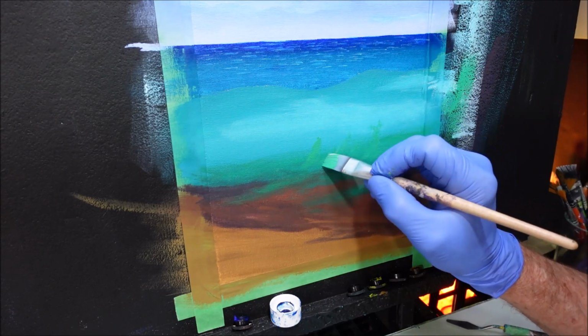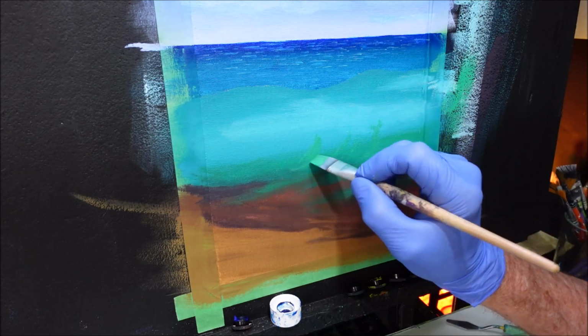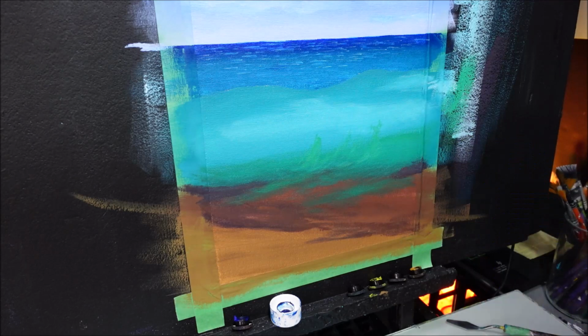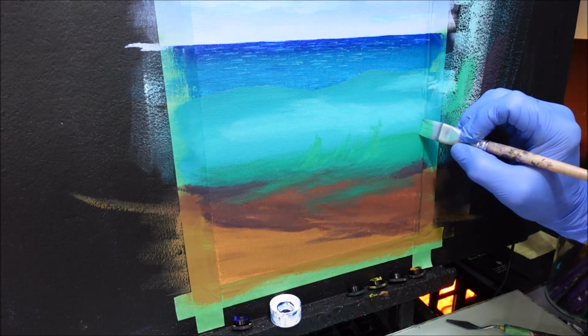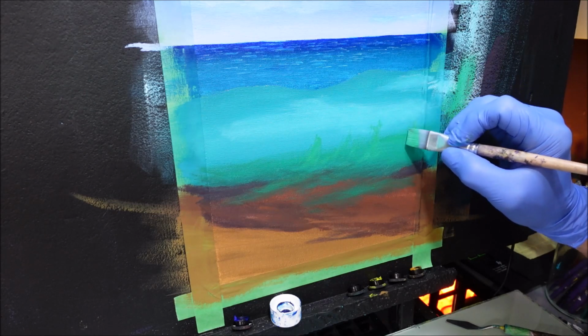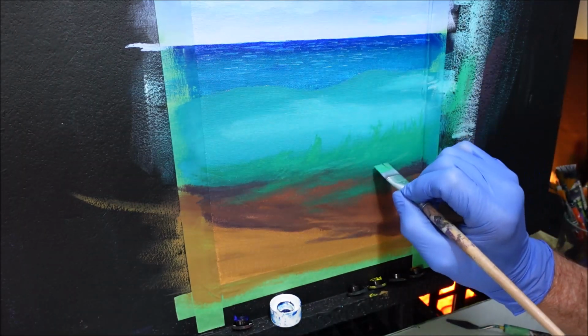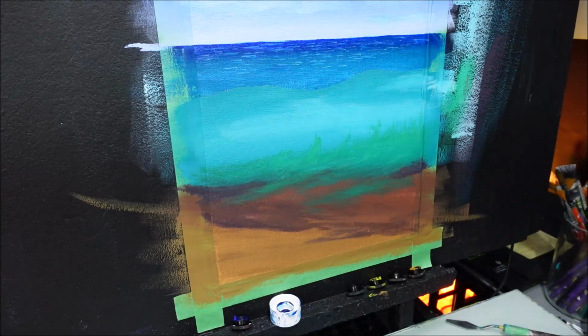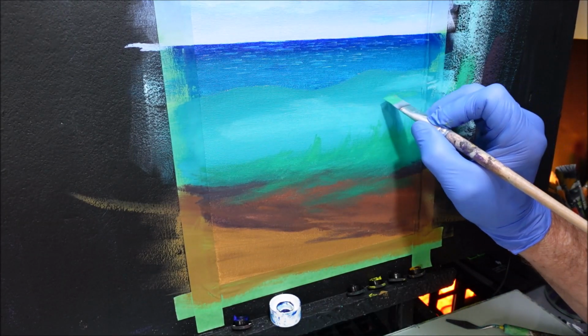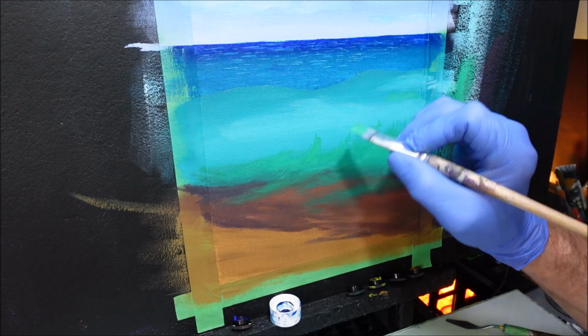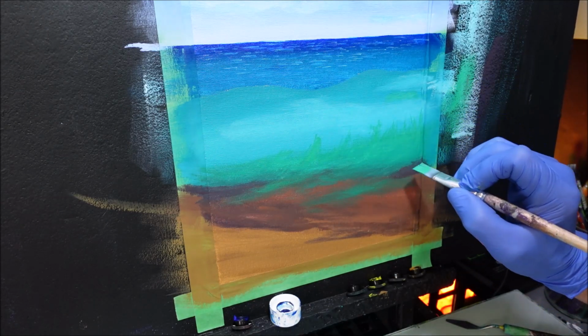Don't be too paranoid, because a lot of our white, when we put on the top of this, is really going to make all the wonderful stuff happen, the magic happen. It's fantastic. Okay, I don't like this. I just need, maybe a little bit of yellow reflecting there. Just a little bit. It'll make sense when the white's on.